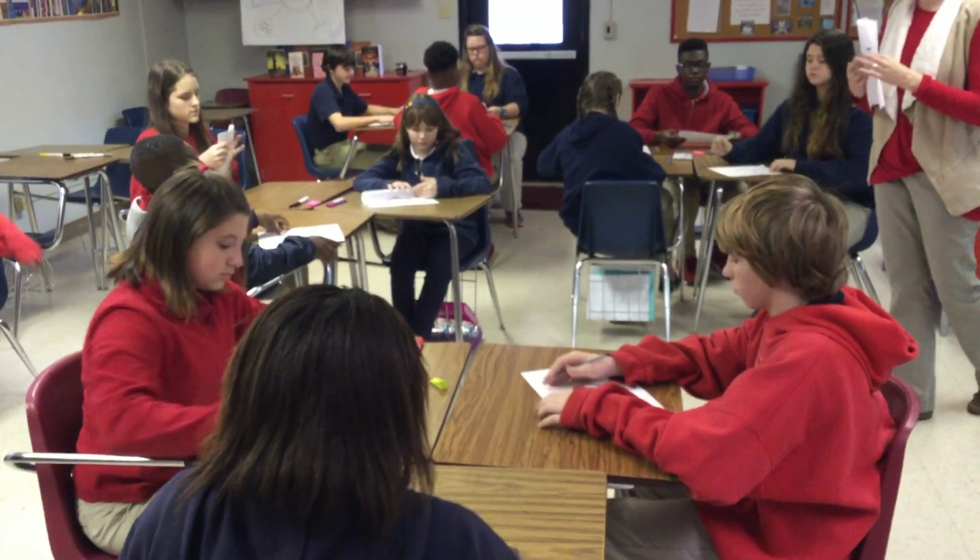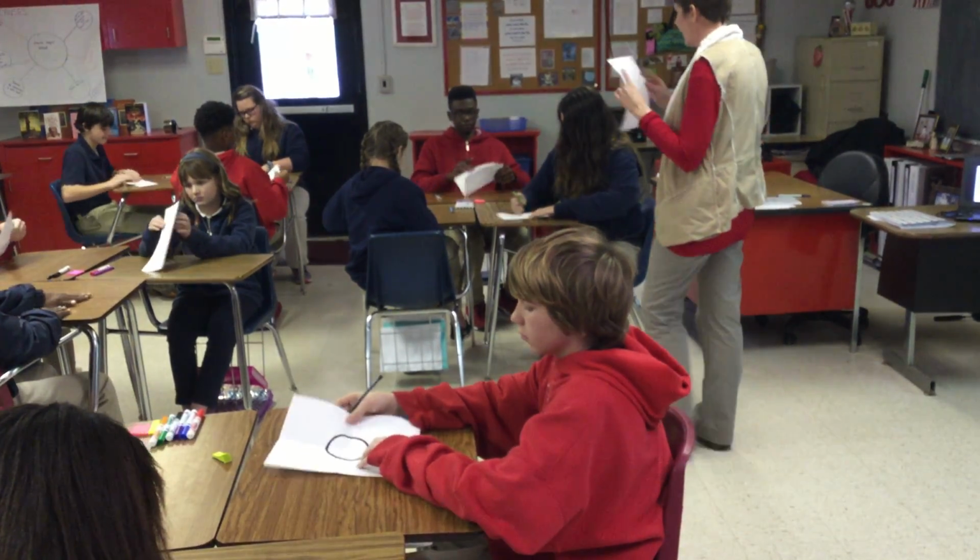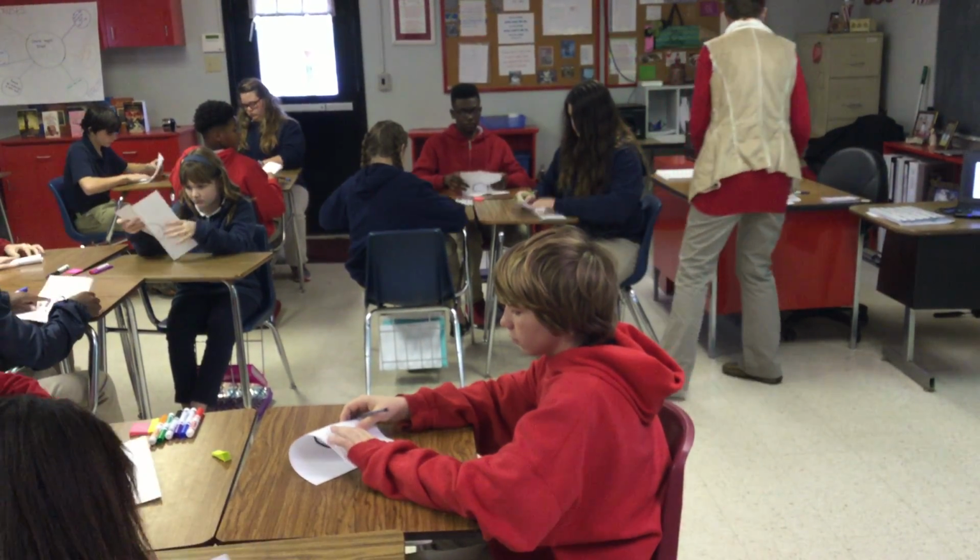Fold like a hot dog. Unfold it, fold it like a hamburger. Now you have 4 sections, right?